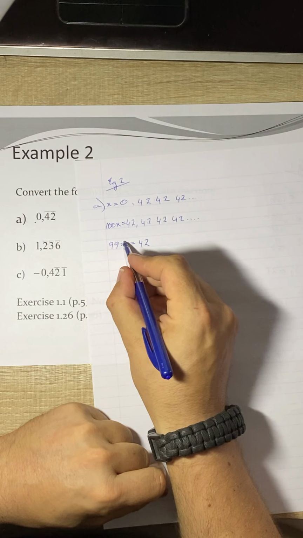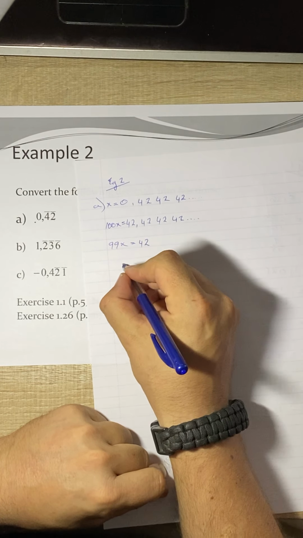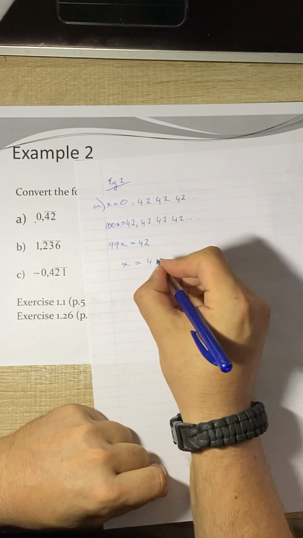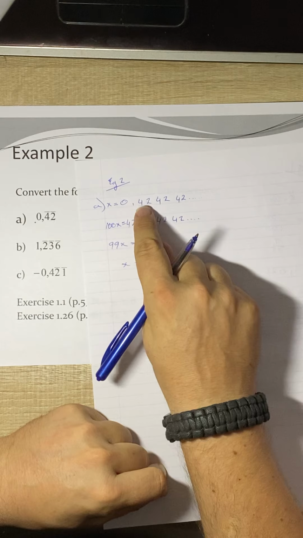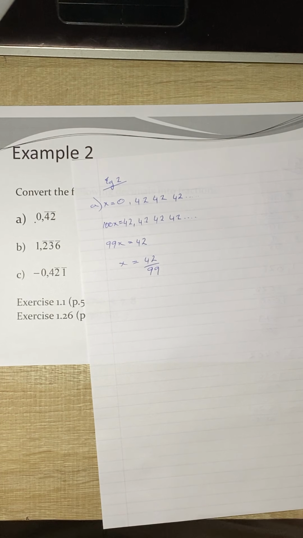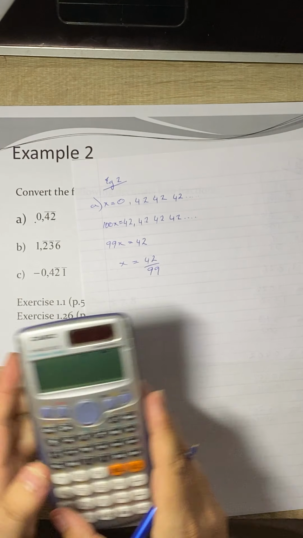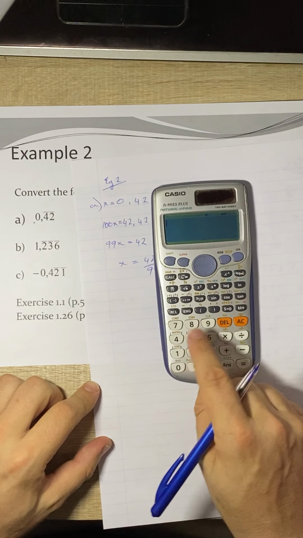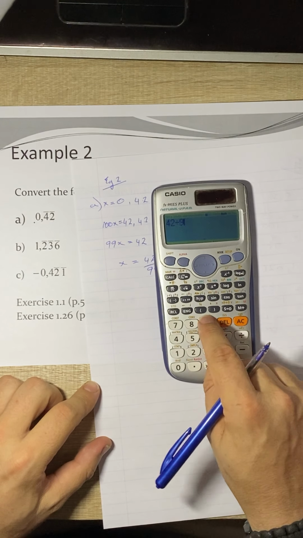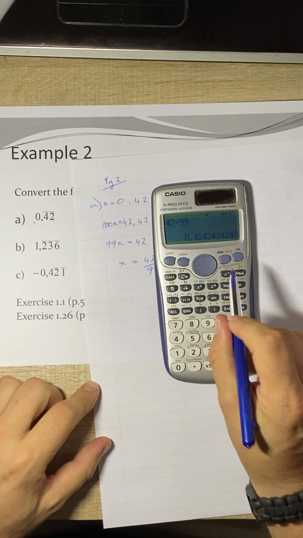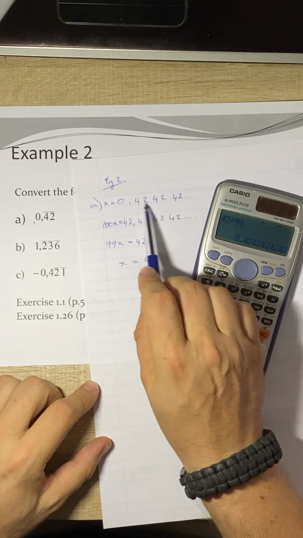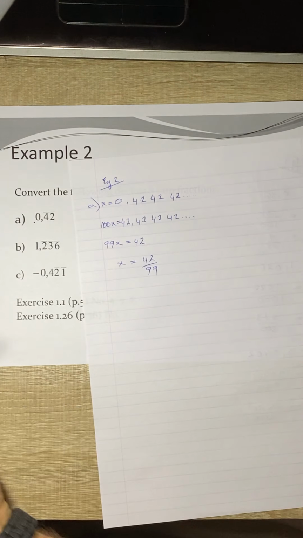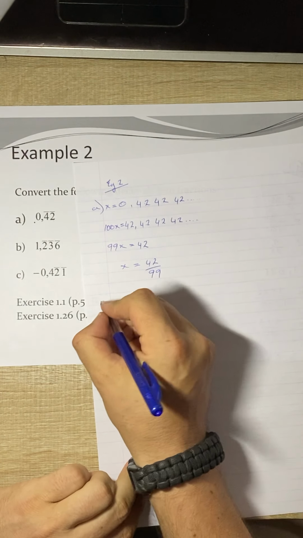All right. To get the x on its own, I divide by the 99, and we get x is equal to 42 over 99. That is our fraction that will give us this decimal. And just to check, I've got the calculator here. If we say 42 divided by 99, we get 0.424242, which is what we wanted. Okay. Example B.